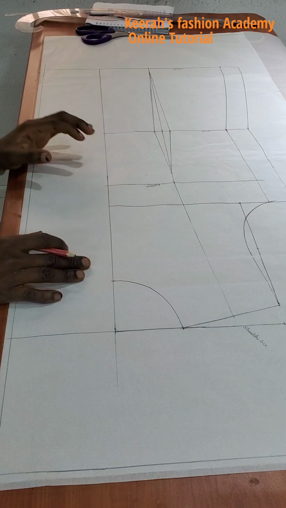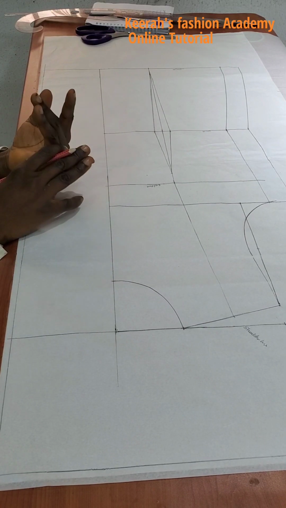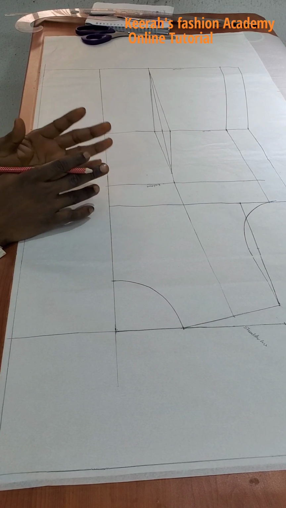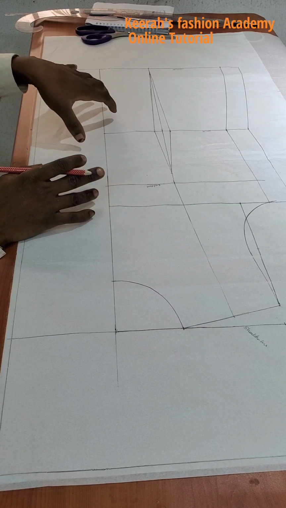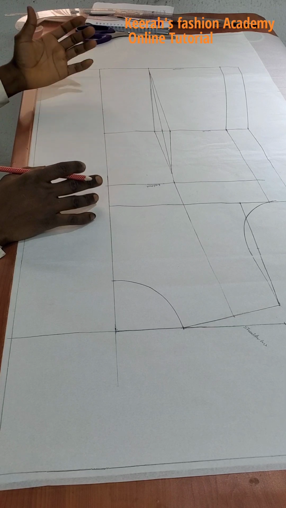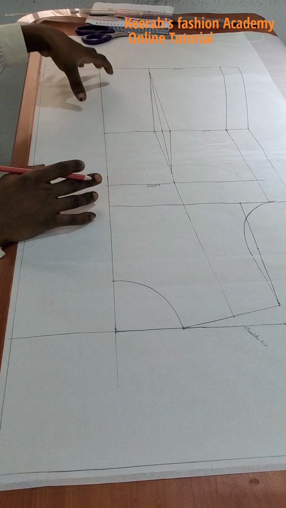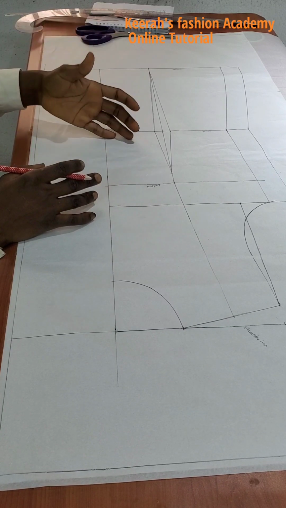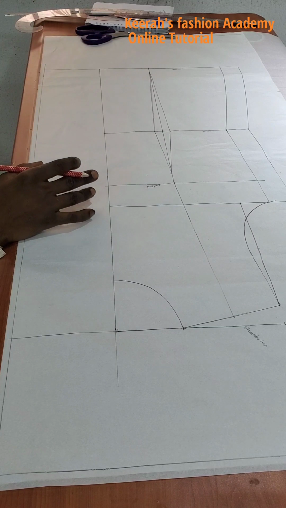So now we want to create the collar, the lapel, and the allowance that is going to be for the overlap. For our regular basic bodice, we used to have zip at the back. The opening is always at the back, but for the jacket, it's going to be at the front and it's going to overlap. So we need to create an allowance for the overlapping.